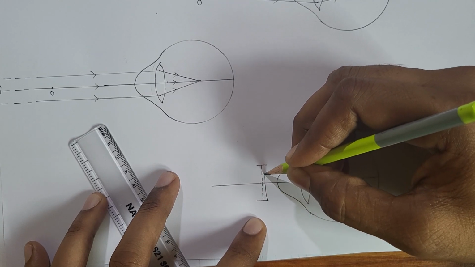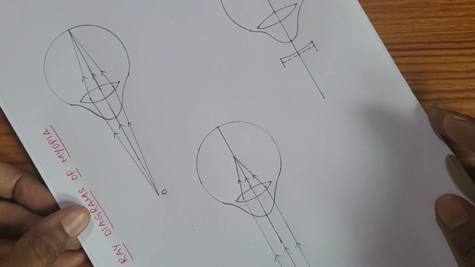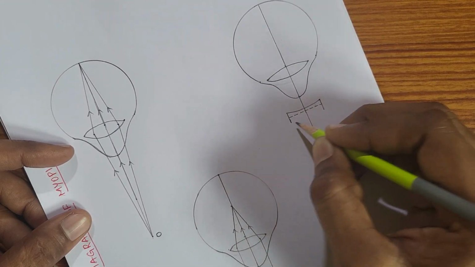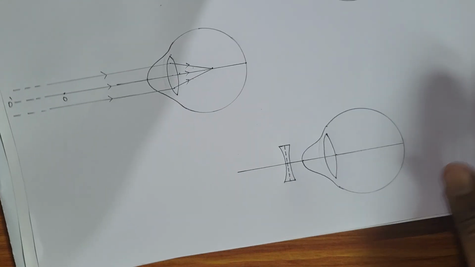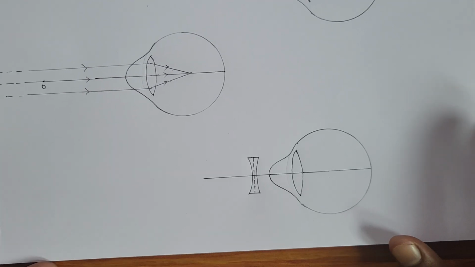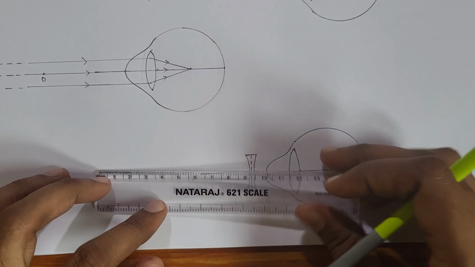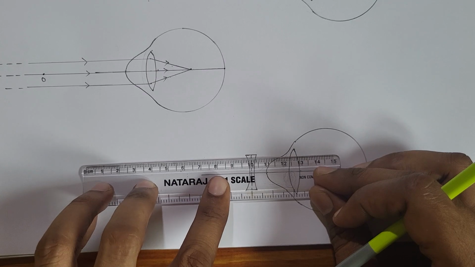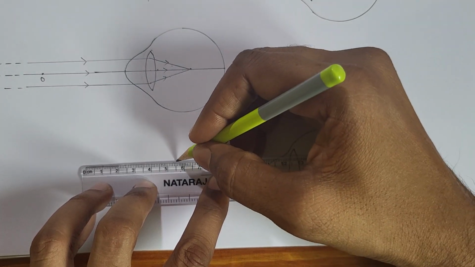If you go on taking the measurements for lens also, it will take so much time. That's why you can just take this small concave lens which is there. This one you can draw at a free hand. Now what is remaining? Now take the light rays from infinity. If they are coming also, they have to meet on the retina. If they are coming from the nearby distance also, they should meet on retina.